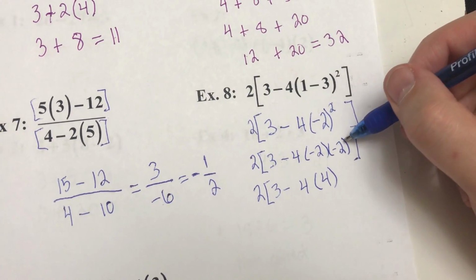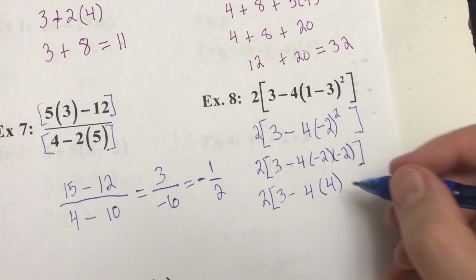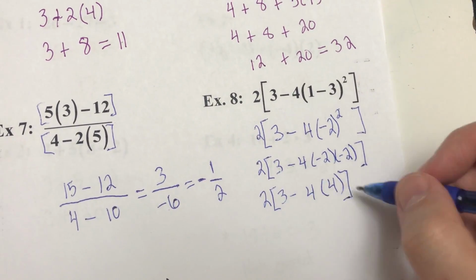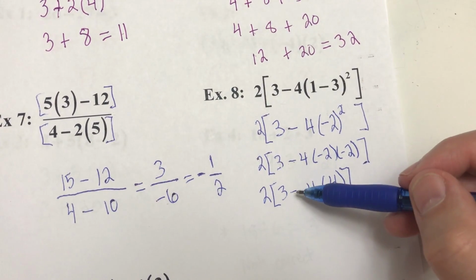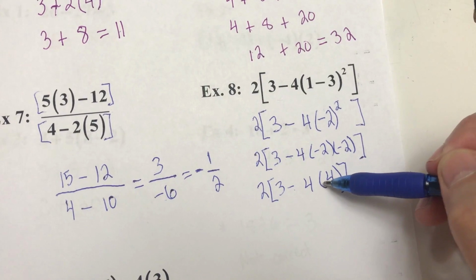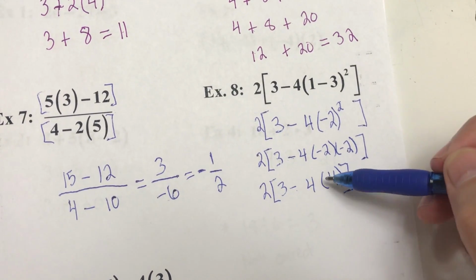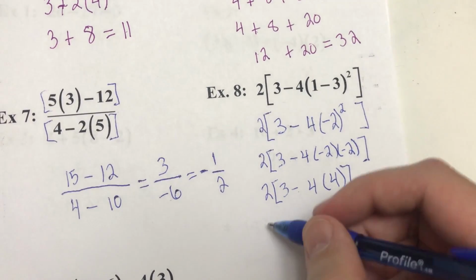A negative times a negative is a positive. The exponents are no longer inside the brackets. Now we just have the operations of subtraction and multiplication. Multiplication needs to happen first.